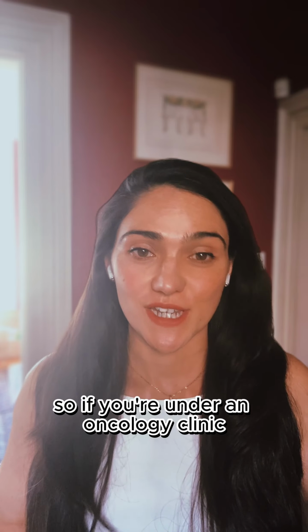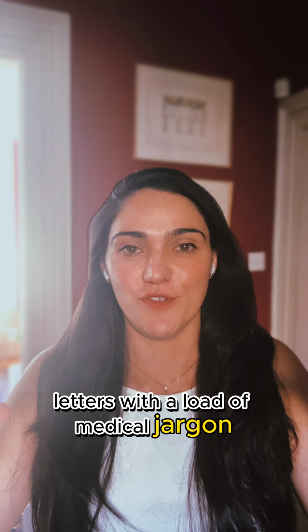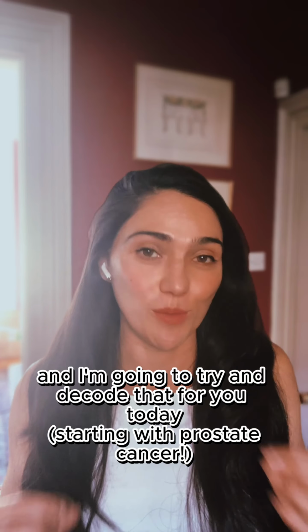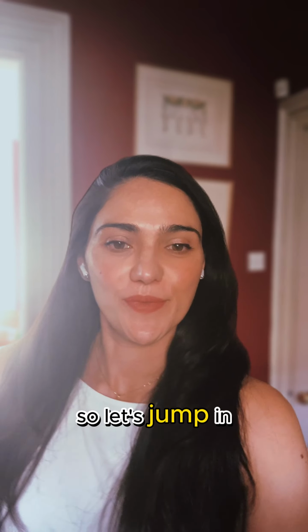So if you're under an oncology clinic, there's a good chance that you receive letters with a load of medical jargon or gobbledygook at the top, and I'm going to try and decode that for you today. So let's jump in.